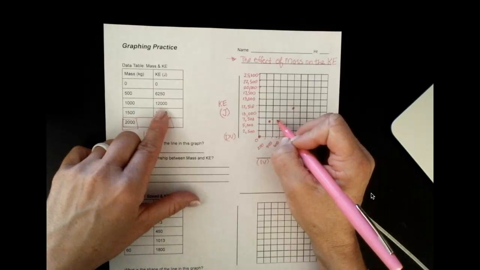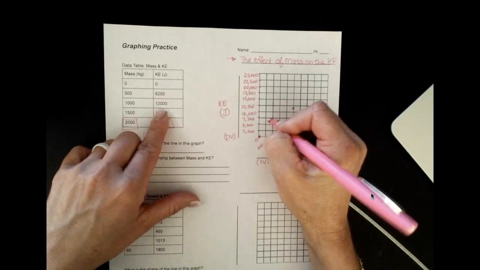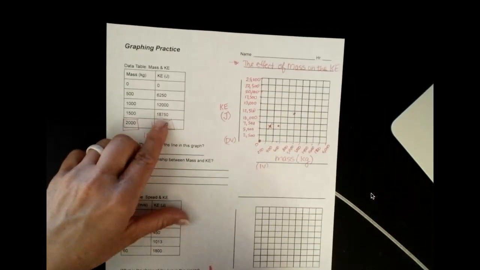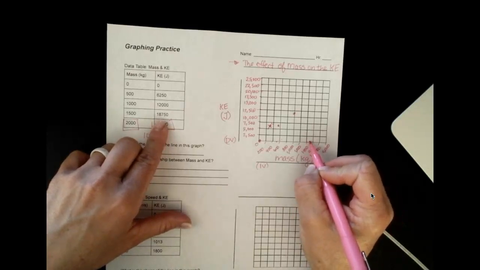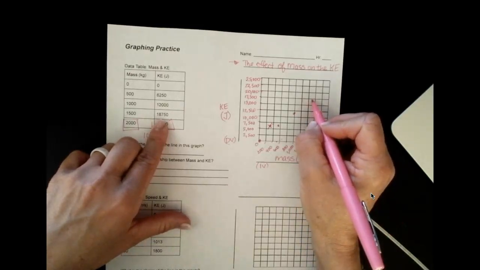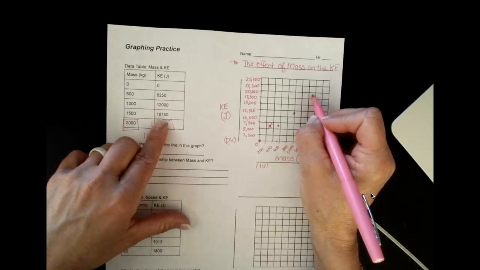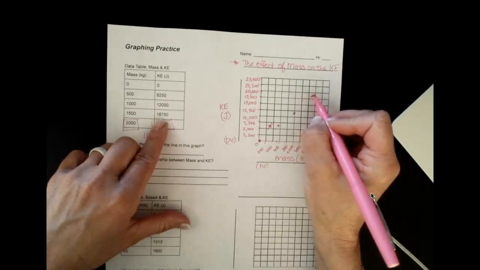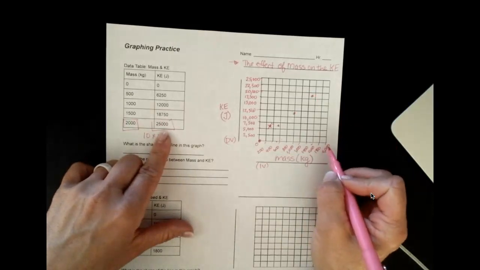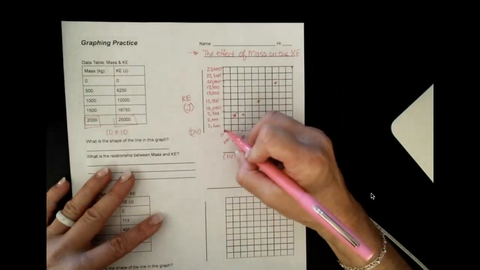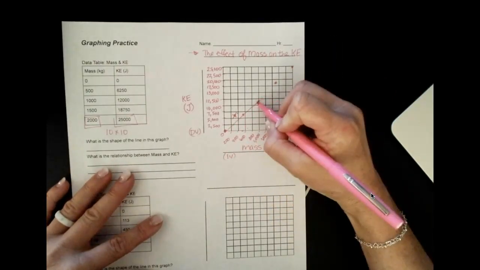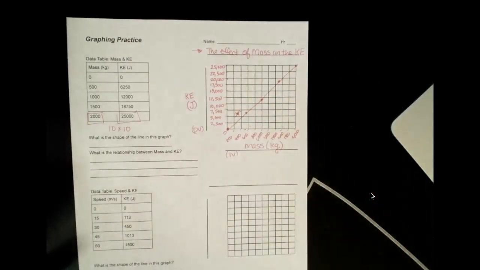Yep, I did put that in the wrong spot. Whoopsies. Okay, so I'm going to move it over here. Disregard that one. All right, then the next one is 1,500. Up to 18,750. I'm going to say that's about right here. And then the last one is 2,000 and 25,000, which is much easier. Okay, so when you connect it, you should have a fairly straight line.